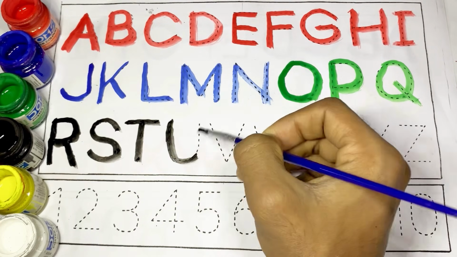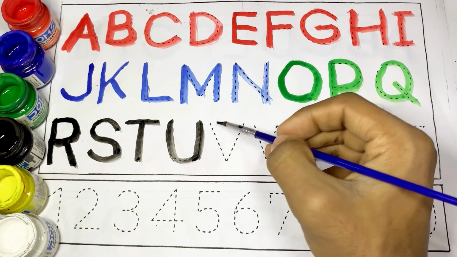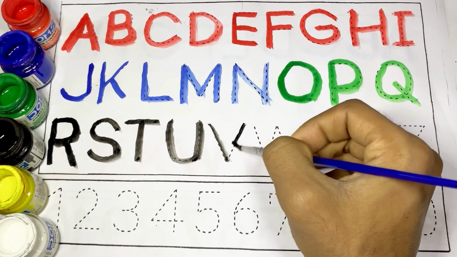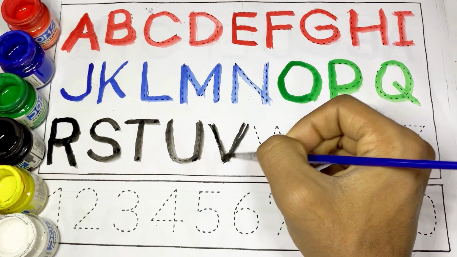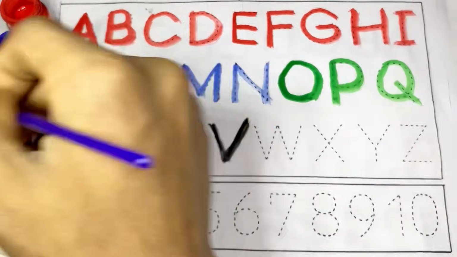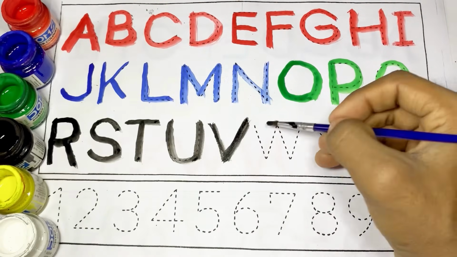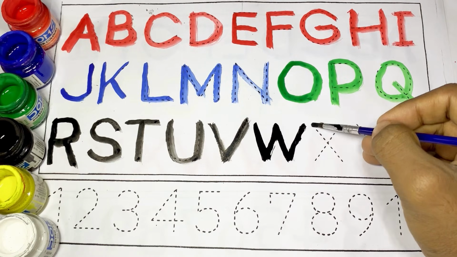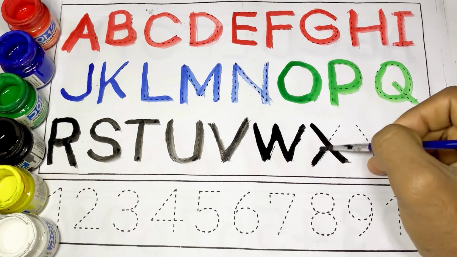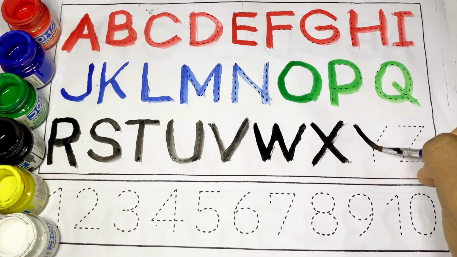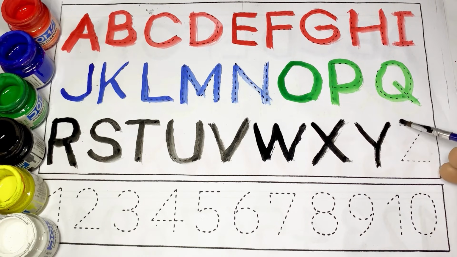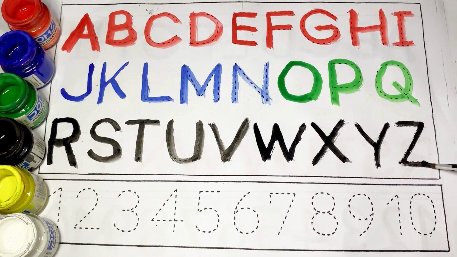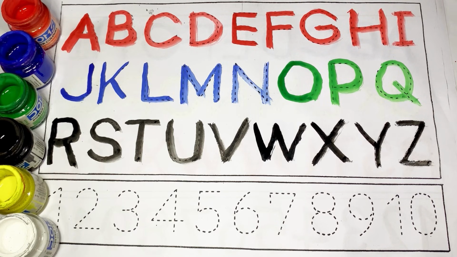U. U for umbrella. V. V for van. Now W. W for wallet. X. X for telephone. Y. Y for yak. Z. Z for zebra. Now numbers, and here is yellow color.